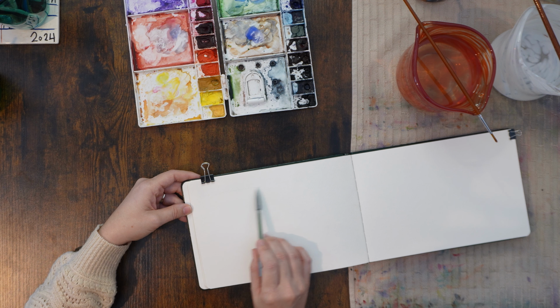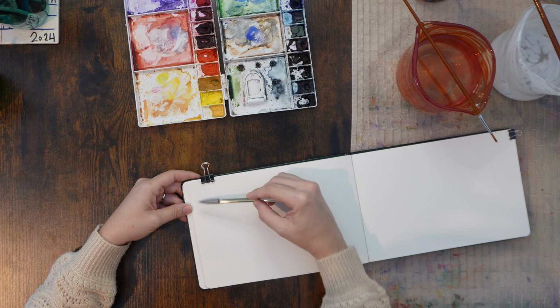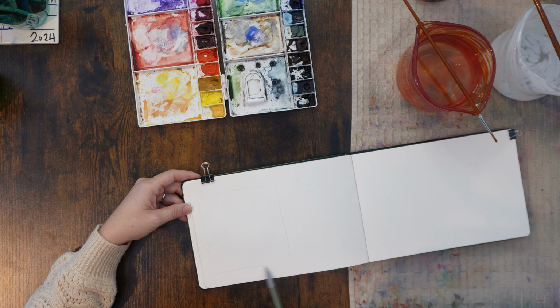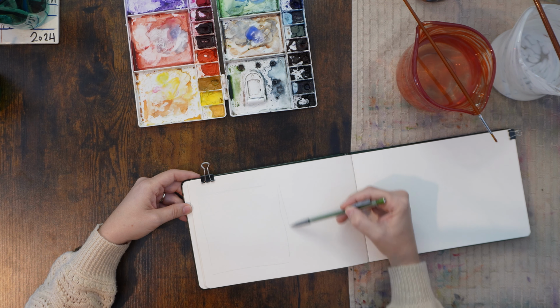Okay, so I'm gonna do a frame here, and I'm just gonna make it a square composition. And then we'll do another one here. They're not gonna be exactly the same, but I'm just going to use these frames as reference, and I'm obviously not being very precise on these frames.